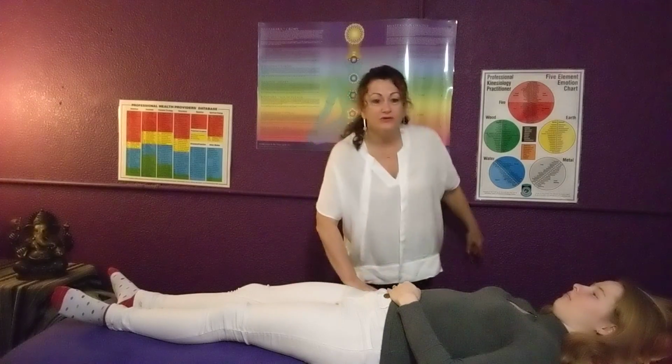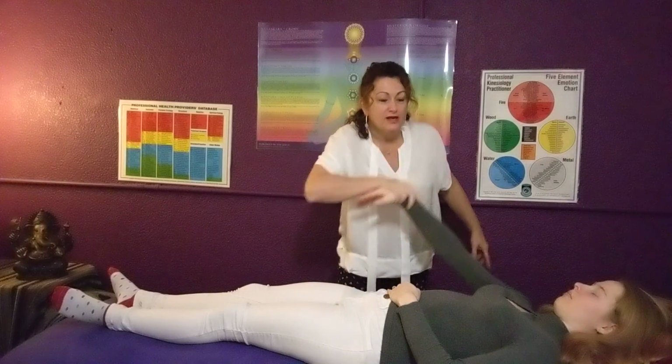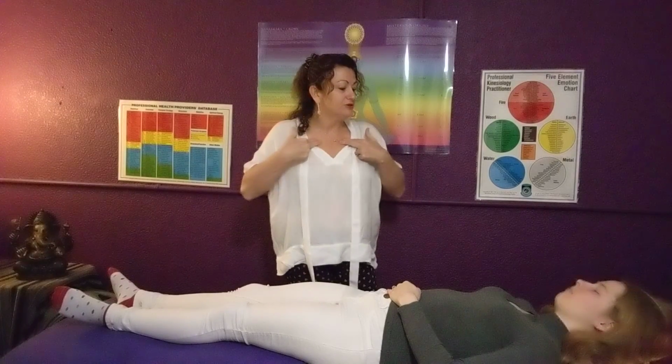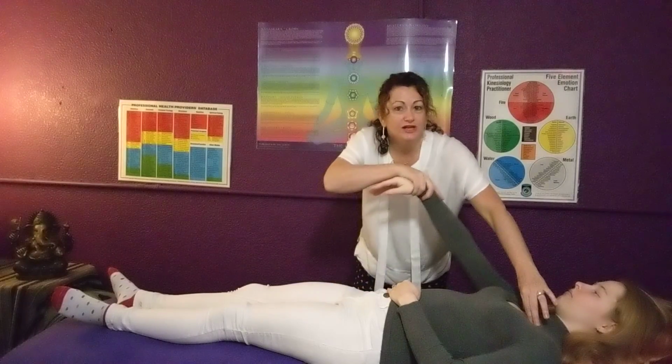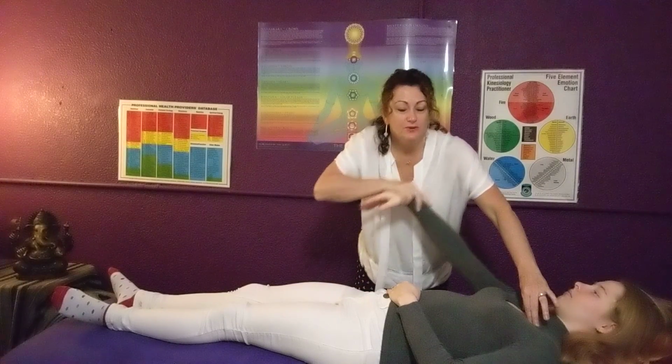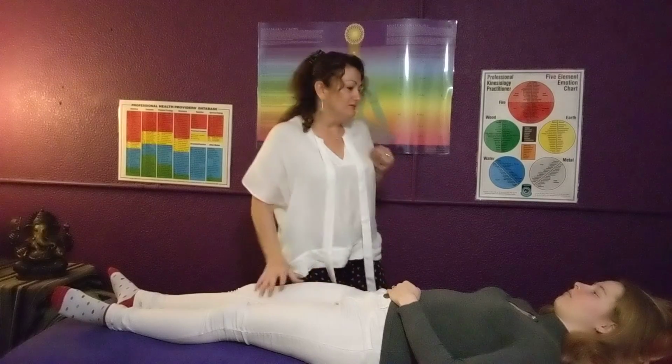Once again, I'll just make sure this isn't causing any stress. Hold. And now I'm going to just touch, they're called the kidney 27 points. They're just underneath the collarbones on each side. So I'm going to touch that and then check the indicator. Hold. That's perfect. Now, here comes a little fun part.